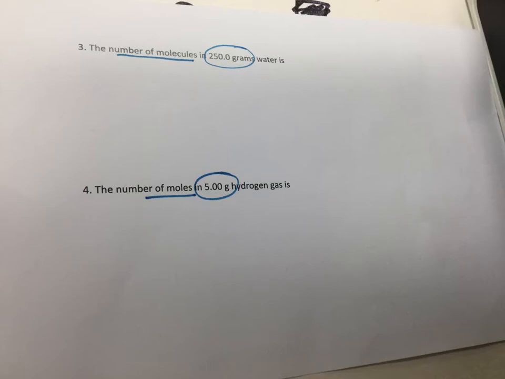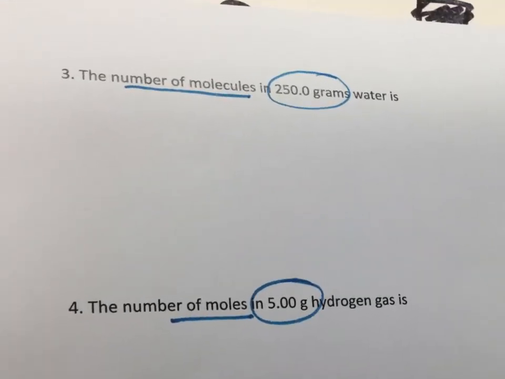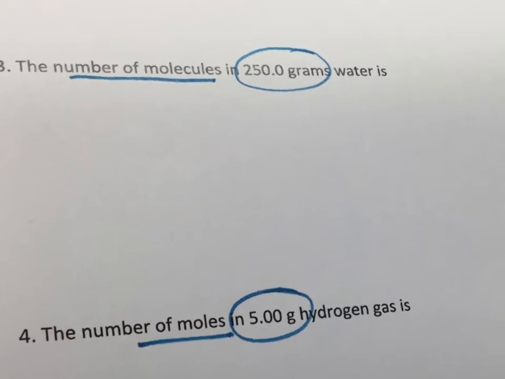Here it goes. All right, so the first problem: the number of molecules in 250 grams of water is. I kind of already had it circled and underlined from first period, so hopefully you use that to your advantage. The starting point is always where the number is, right? So our starting point was the 250 grams right here. Okay, so that one was circled.